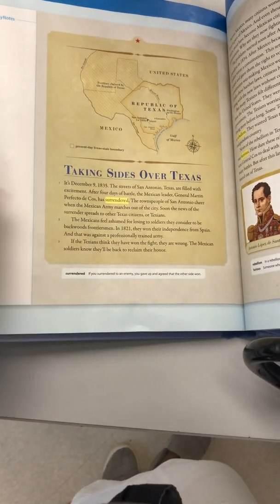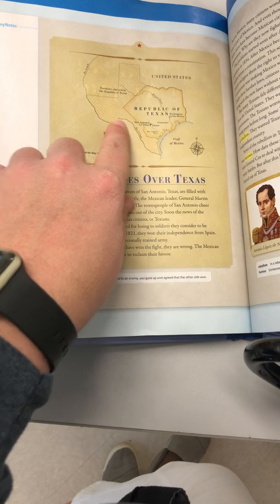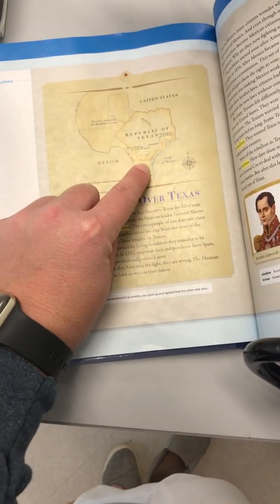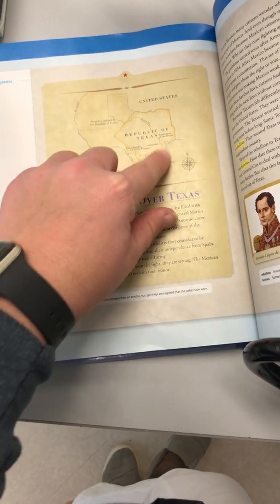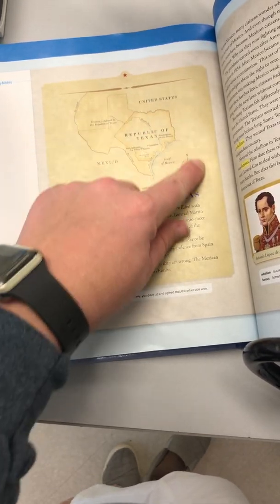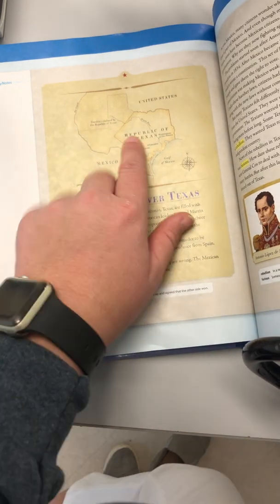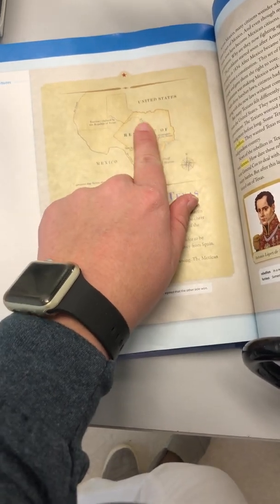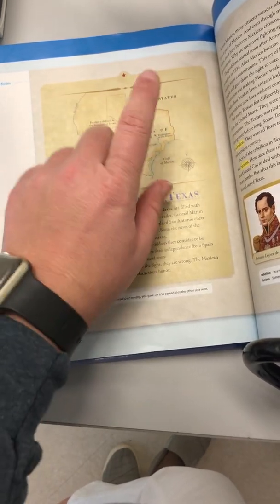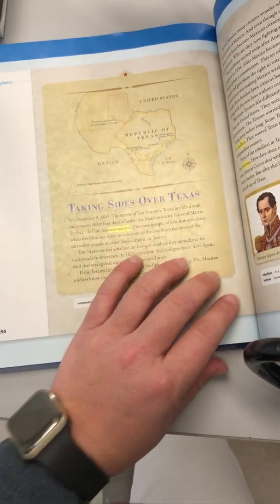All right, so if we look at the map, there's the state of Texas, and then the Republic of Texas. Now this has changed since then because Texas goes into Louisiana. This is no longer the Republic of Texas, but they were fighting for the Republic of Texas.